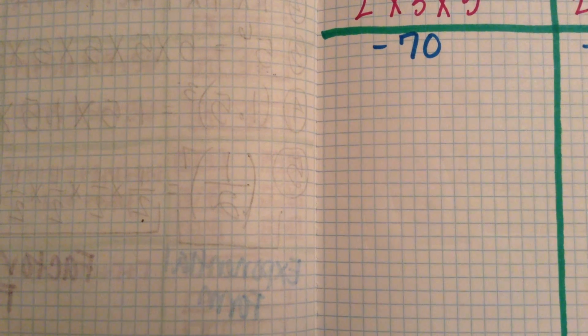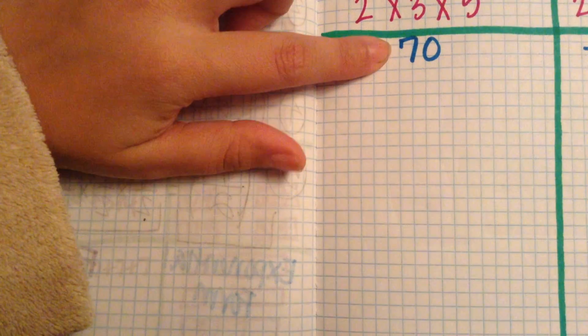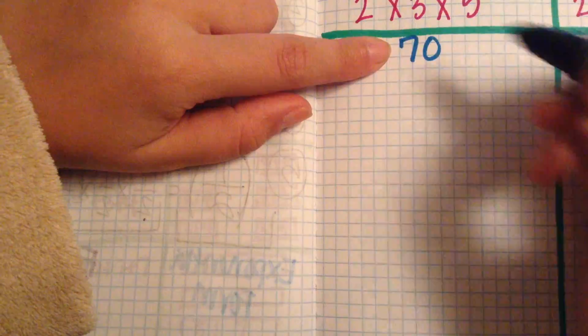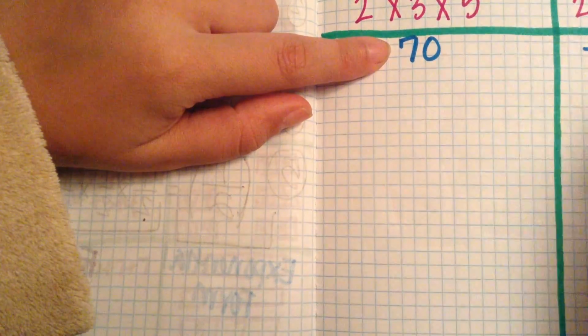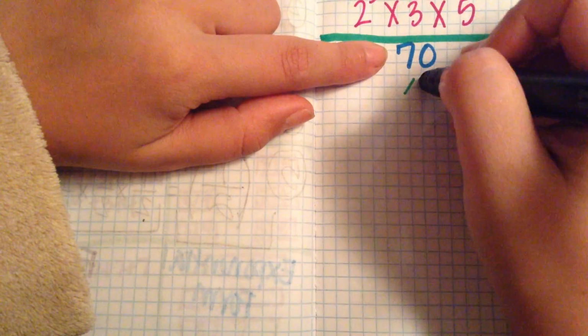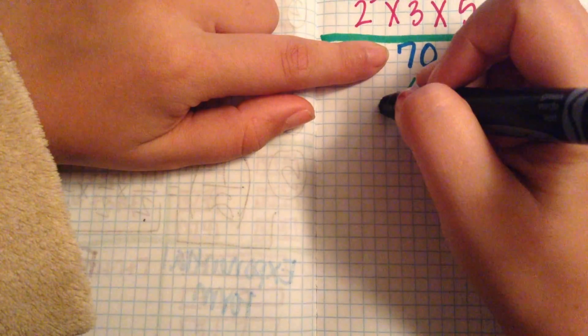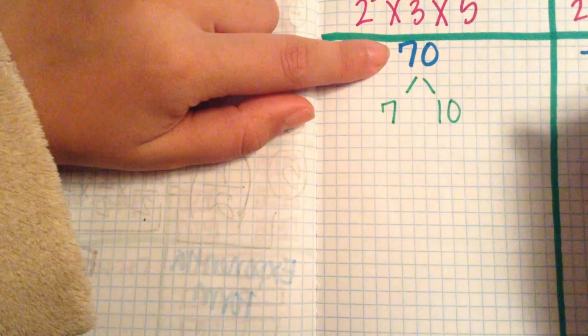So we have negative 70 is my composite number, and we have to do a factor tree. Now, I don't want you to freak out just because it's negative. We're going to pretend like the negative is not there. So let's say that this is just 70, okay? So again, we're going to break this up normally, okay? So I need to find two numbers that when you multiply them, you get 70. So I'm going to use 7 times 10, okay?